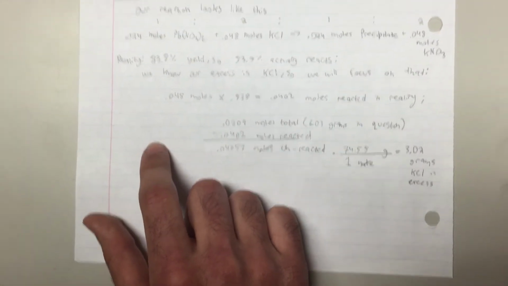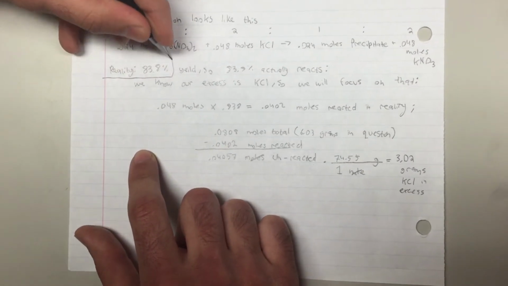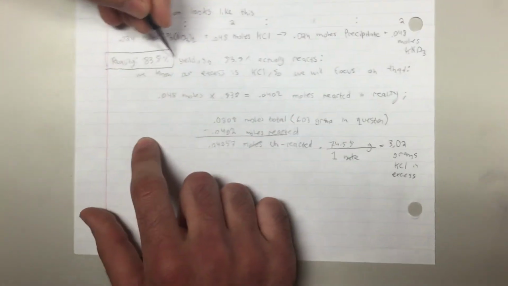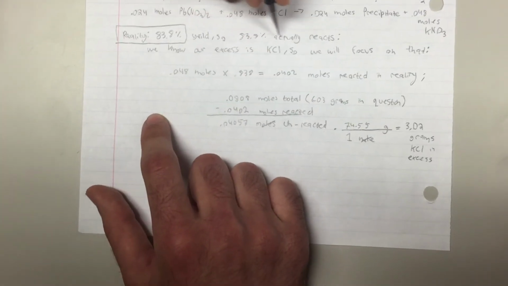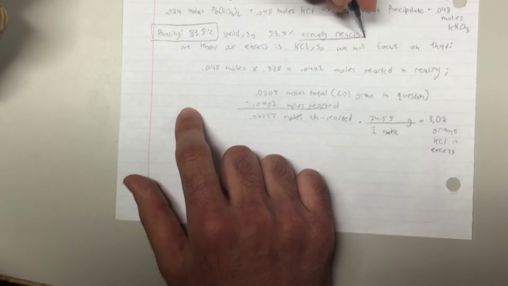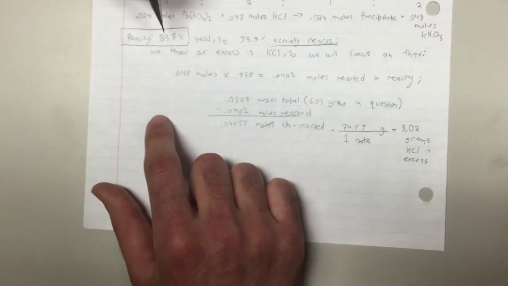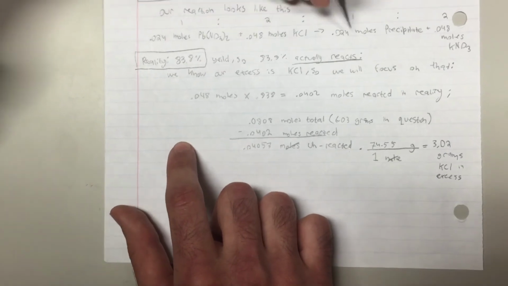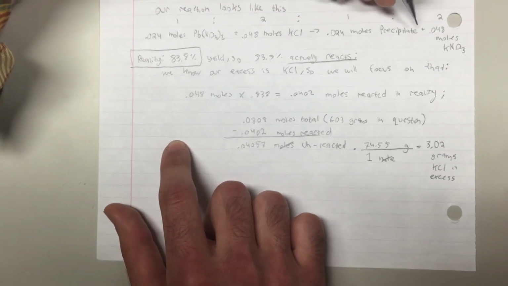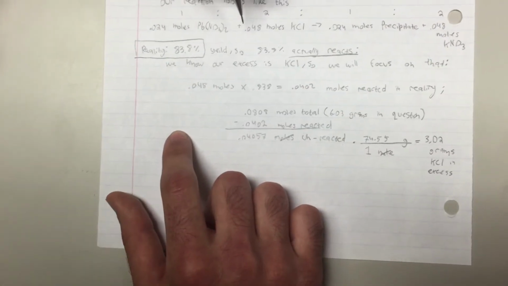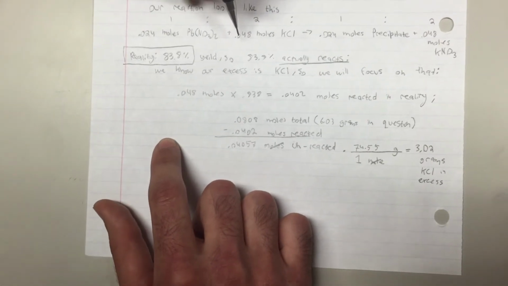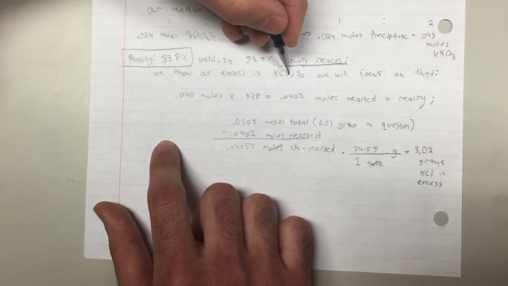This is assuming 100%. But the reality is that there's an 83.8% yield. So 83.8% actually reacts, and the rest does not react. We would really multiply all of these numbers by 0.838 to get our actual reaction. We're not going to do that because our focus is on KCl.